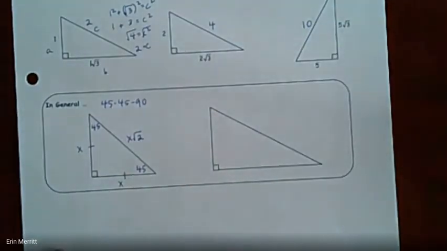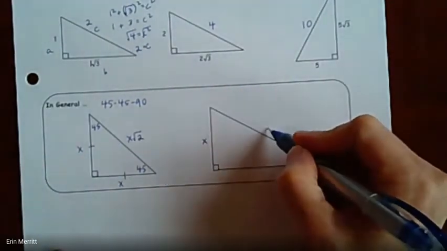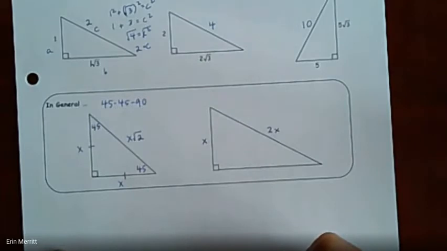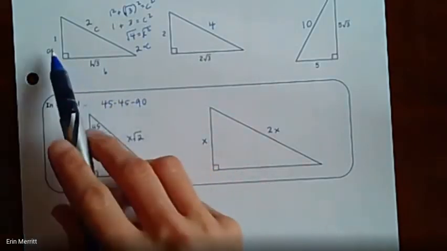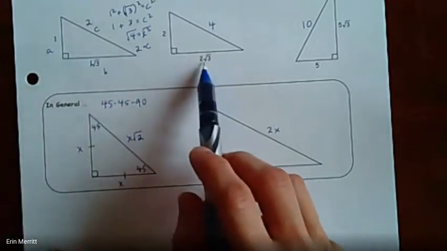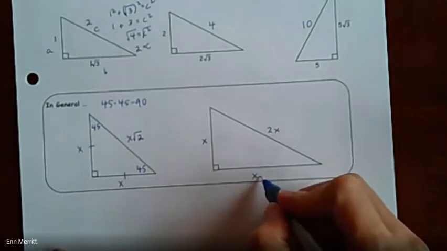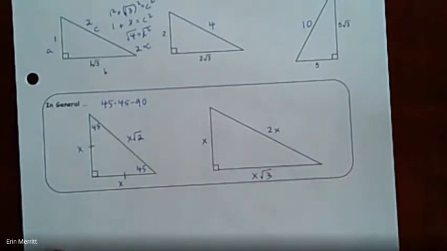So the way that we're going to show that, the shortest side is going to be x. The hypotenuse is double that, or 2x. And then the other side length is whatever the short side is times radical 3. So 1 radical 3, 2 radical 3, here this one is 5 radical 3. Or in general, we'll call it x radical 3.